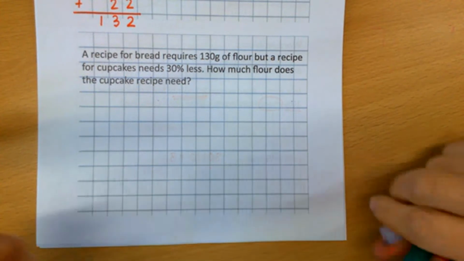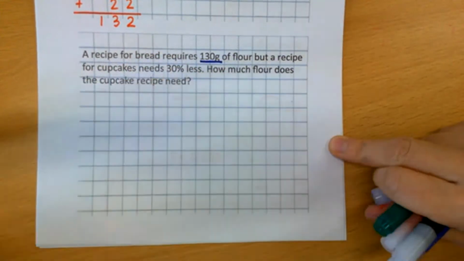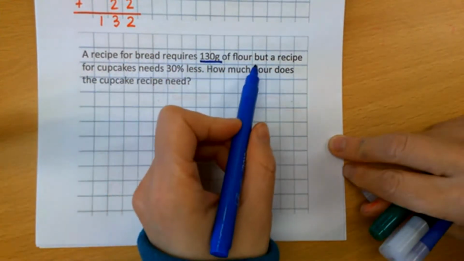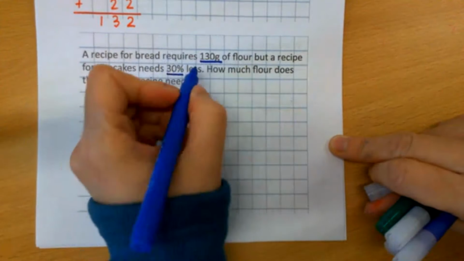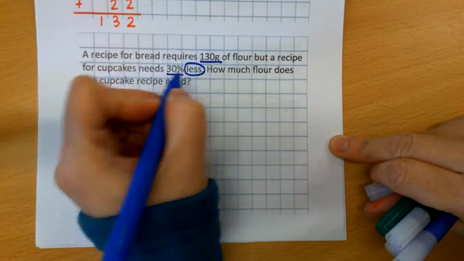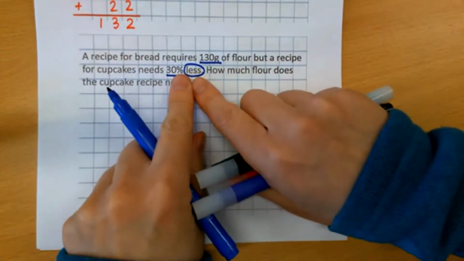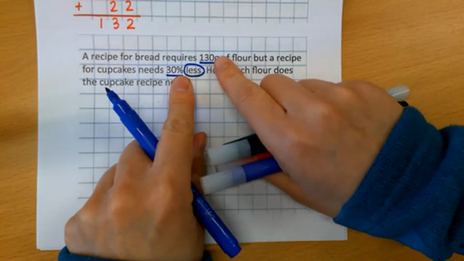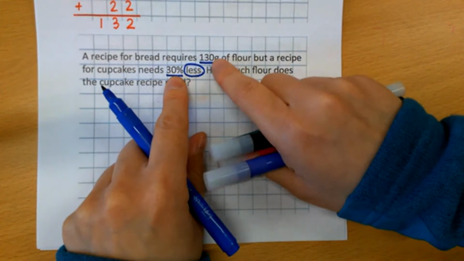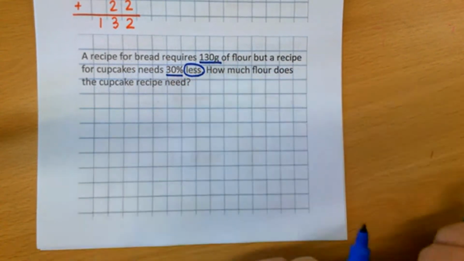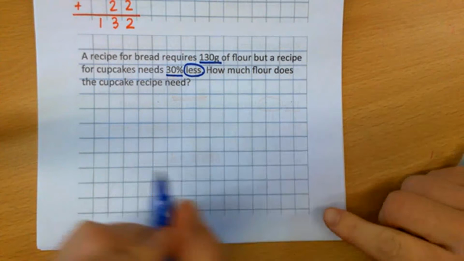First of all, let me take a look at the keywords. So I have 130 grams of flour, so that's how much flour there is. But this cupcake recipe needs 30% less. And I'm going to circle less. Now, does that mean that when I find 30%, am I going to add it to 130, so I have more, or am I going to subtract it from 130 so that there's less? Good, I'm going to subtract it, so I need to remember to subtract it.